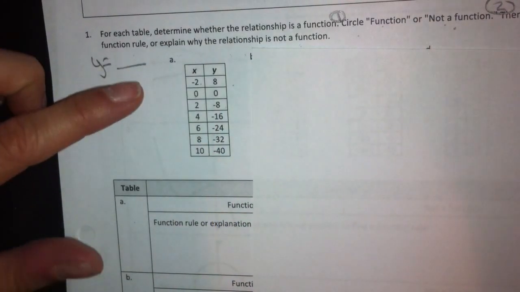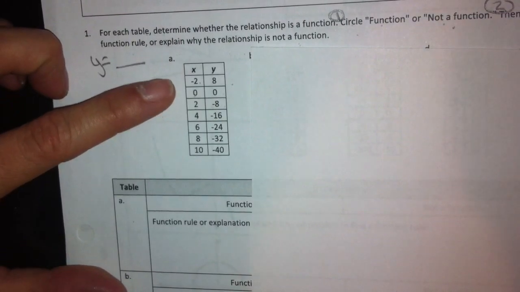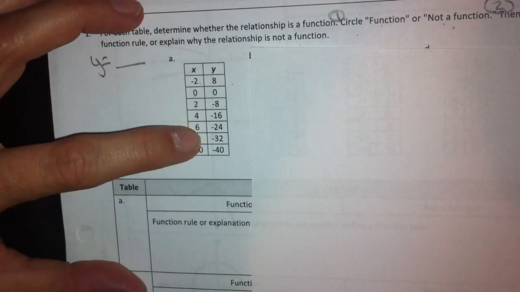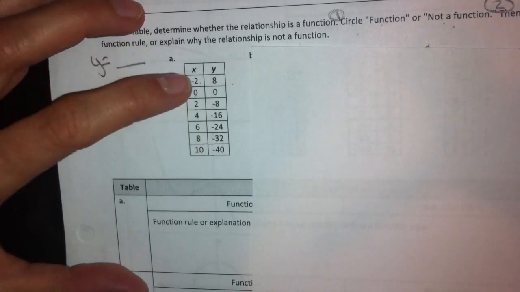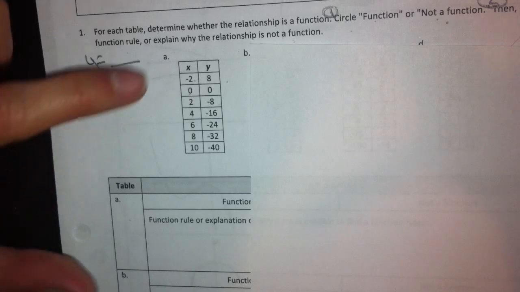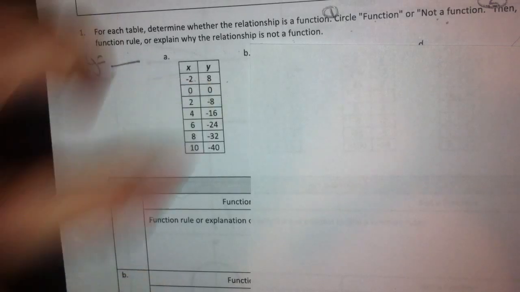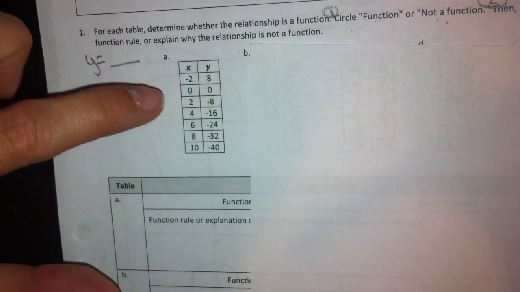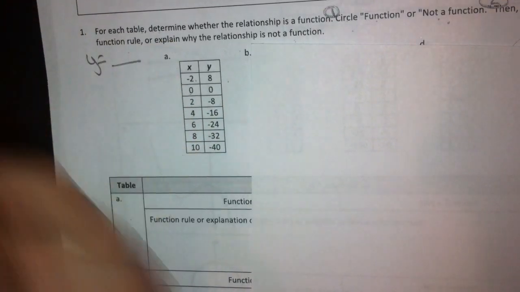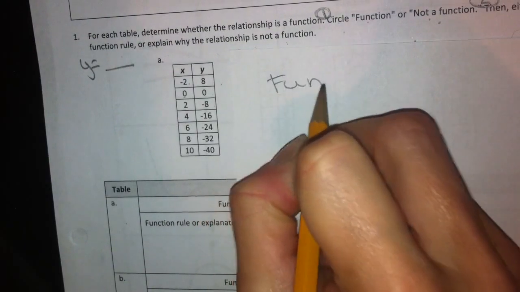Okay, first things first, we need to figure out if this is a function. Remember, if it's a function, then the x does not repeat itself. Basically, if I push a button that says -2, I know I'm going to get an 8 out. If I put a 0 into this machine, I know I'm going to get 0 out. If I put a 2 in this machine, I know I'm going to get a -8. So these don't repeat themselves, so yes, it is a function.